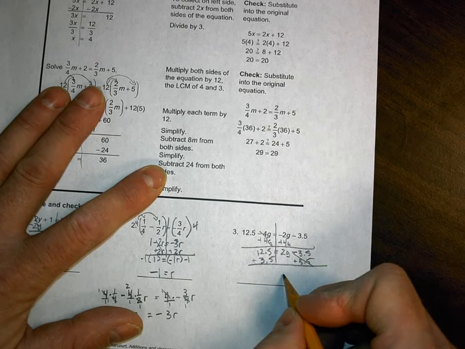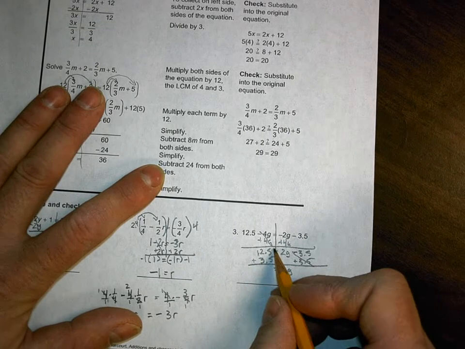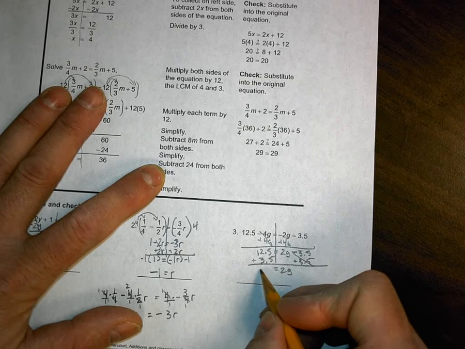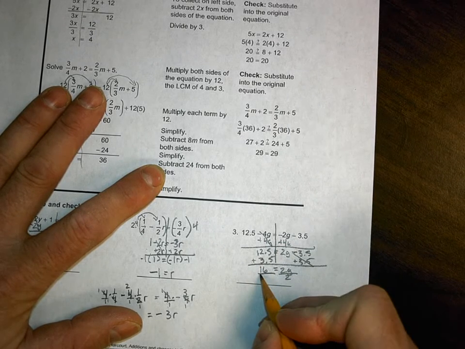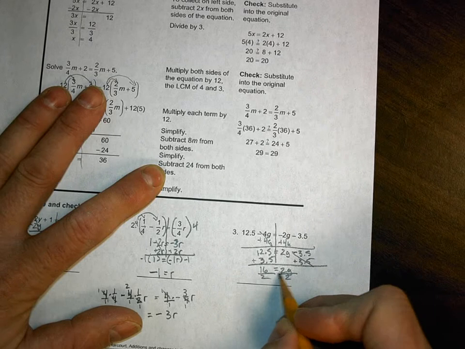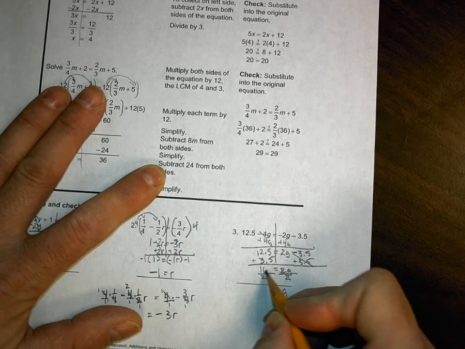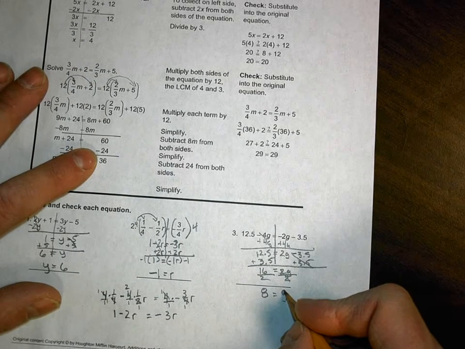This goes away, so I get 2g equals, well, 12.5 plus 3.5 is, that's 0, carry the 1, that's 6, so it's 16. I divide both sides by 2. That's the coefficient, the number with the variable. That goes away. I get g equals 16 divided by 2, which is 8. So, hope that was helpful.